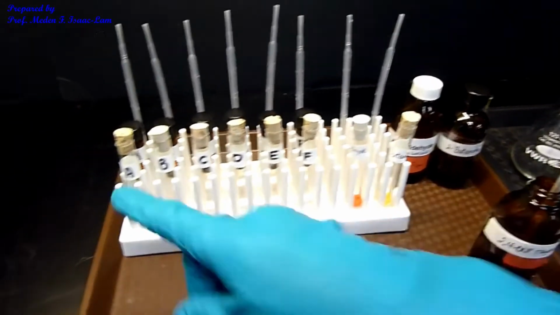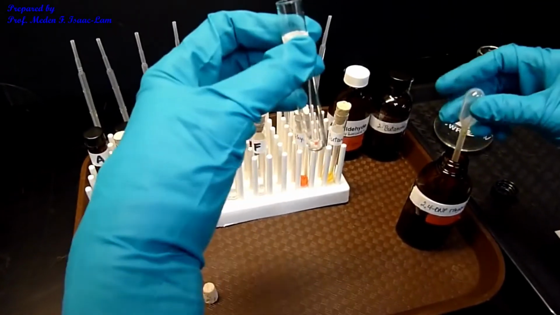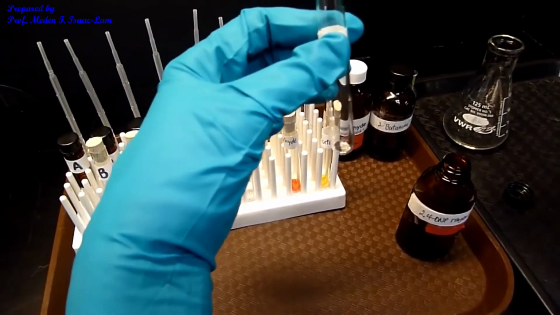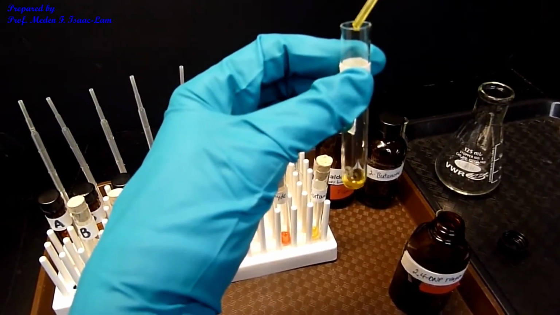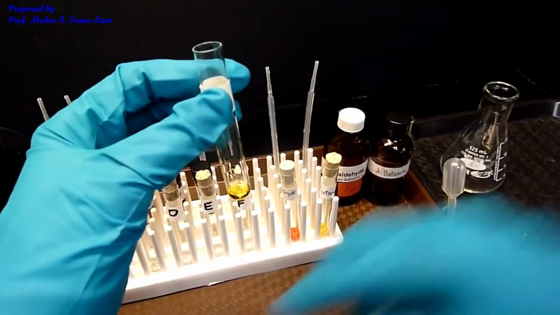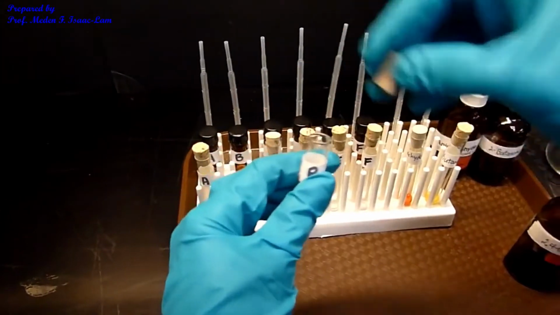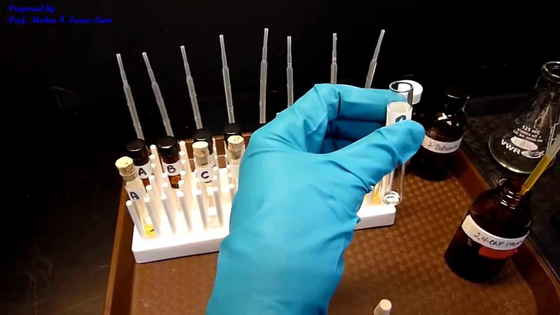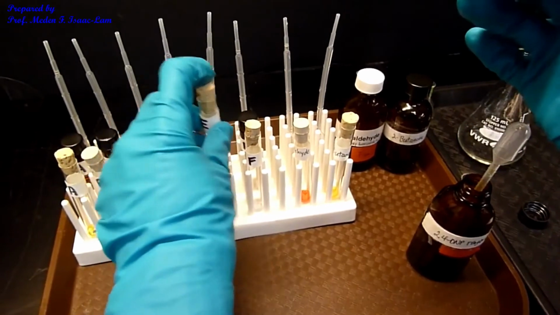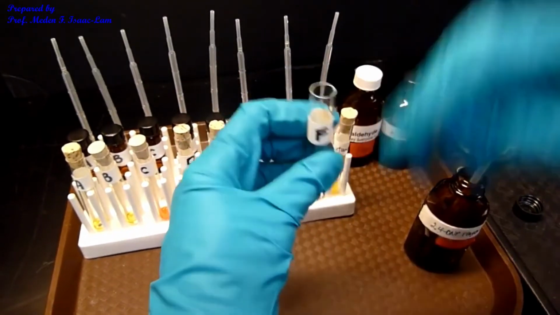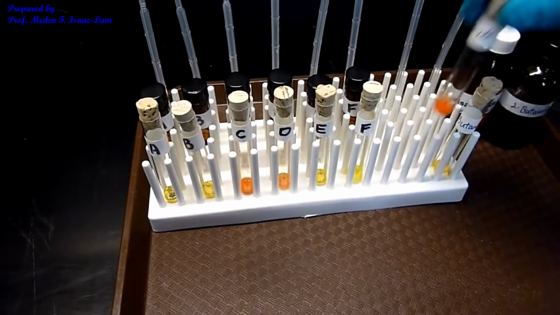And then we're going to do A, B, C, D, E, F for the unknowns. I'm just going to add the reagent and then we'll observe. And then the last one, F. So let's review the results.